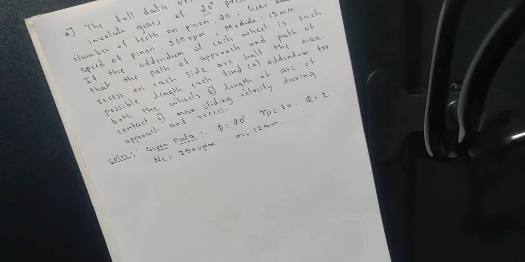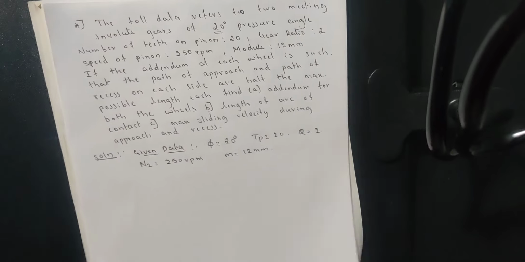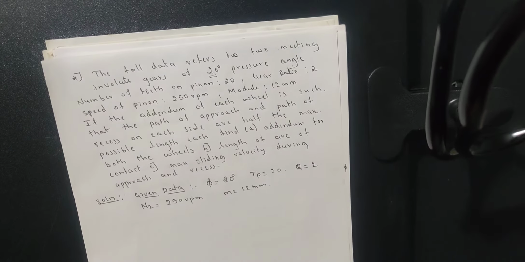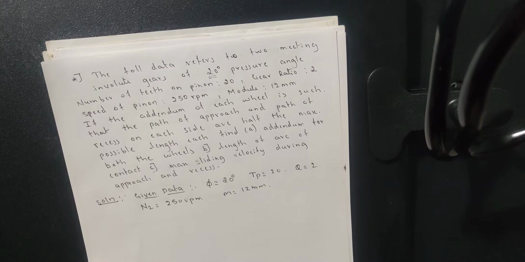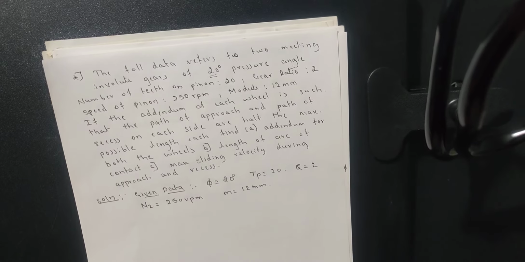And one condition they have given: the addendum of each wheel is such that the path of approach and path of recess on each side are half the maximum possible length. We have already discussed this formula, so we'll be seeing that once again.